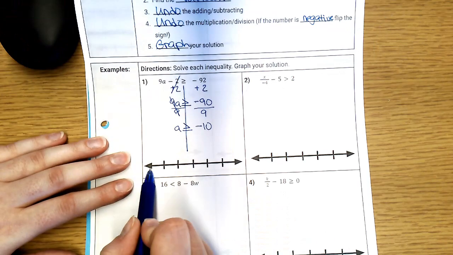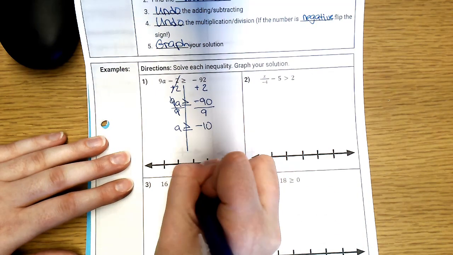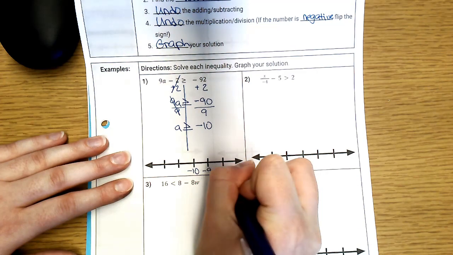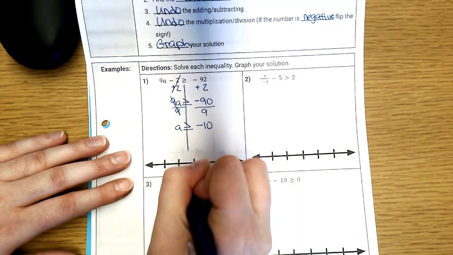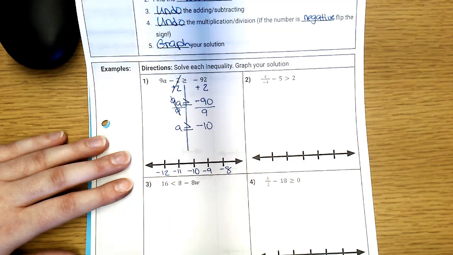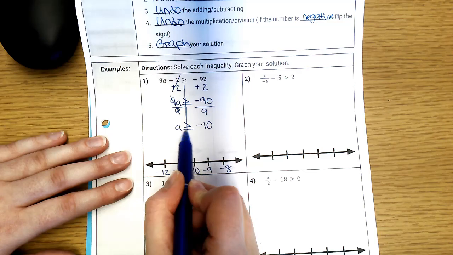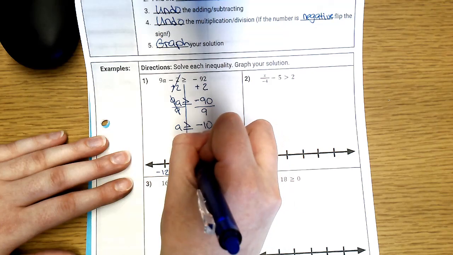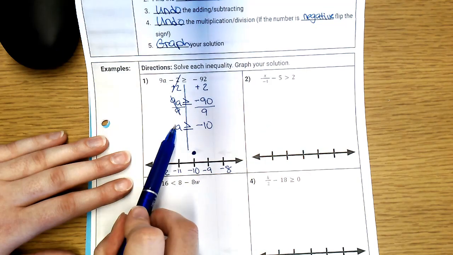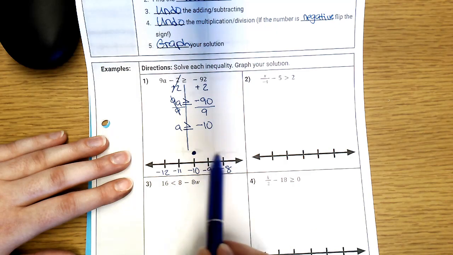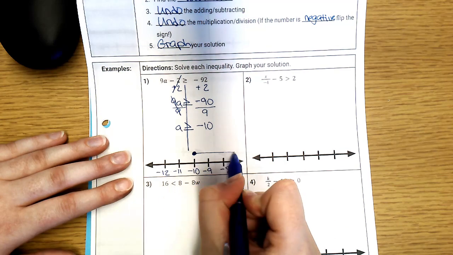I come down here. I have my number line. I'm going to put negative 10 in the middle, fill out the rest of my number line. If I go bigger, I'm going to go negative 9 and negative 8. If I go smaller, I'm going to go negative 11, negative 12. At negative 10, if I have this or equal to part of my symbol, it means I can be equal to negative 10, so I do a filled in dot. And I would like to be greater than or equal to negative 10. So greater than means over here, I am bigger than negative 10.